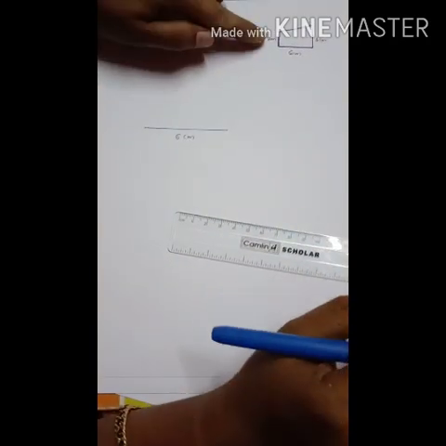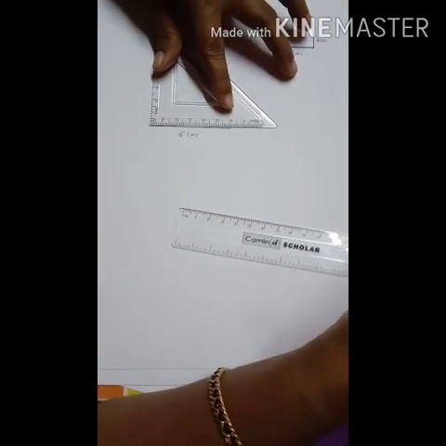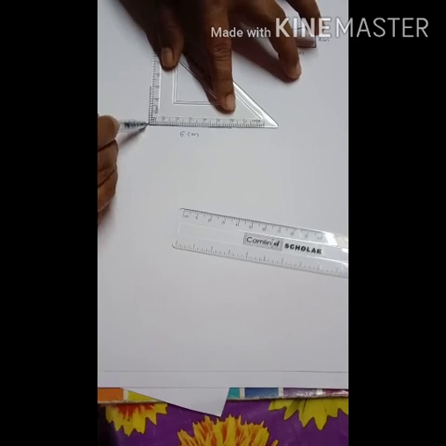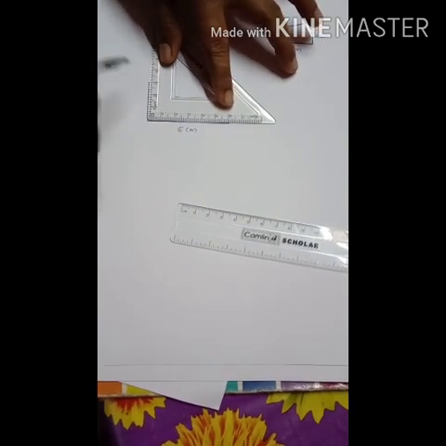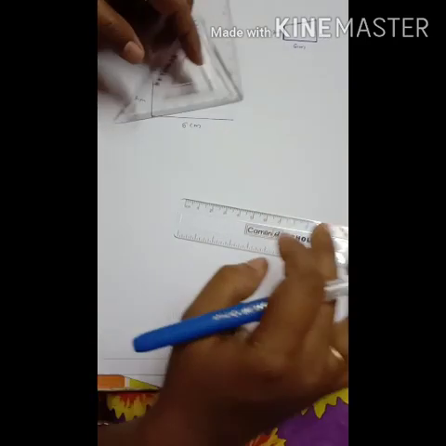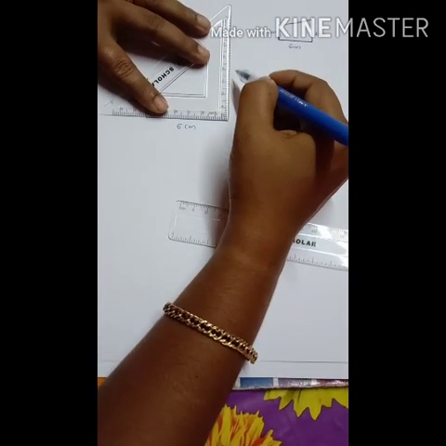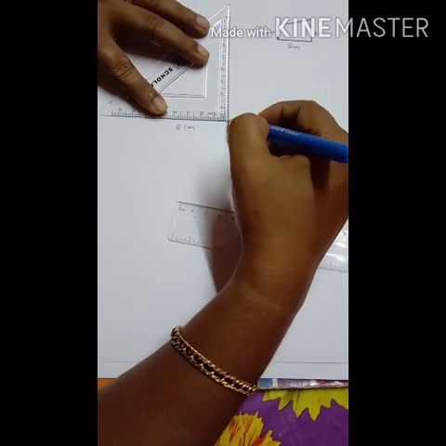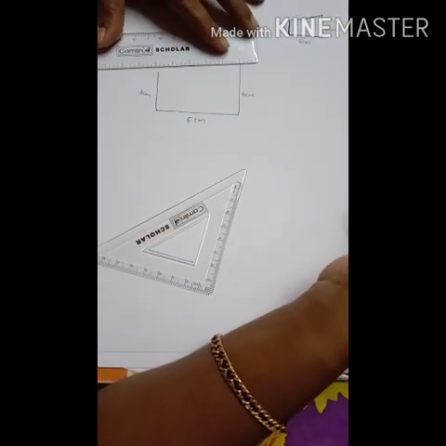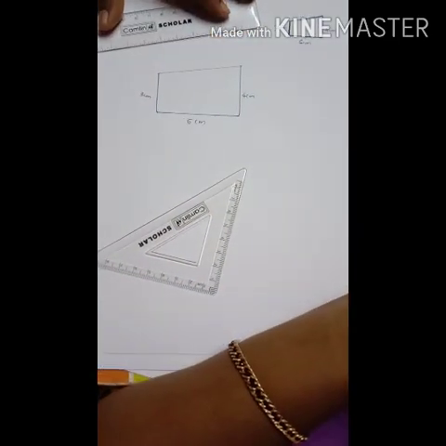This is a line having 6 centimeter, and now from the left end we want to draw an upright line of 3 centimeter. Using the set square, we draw an upright line on the left side of 3 centimeter. From the right end point, we want to draw an upright line 6 centimeter high. Using the set square, we draw an upright line. And we also want to join the top ends of these lines like this. Now we get a quadrilateral.